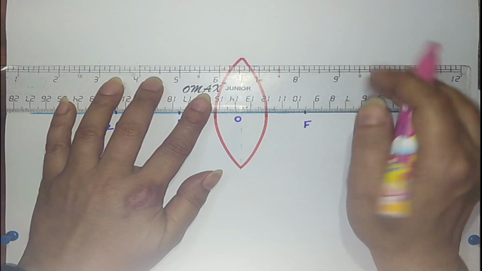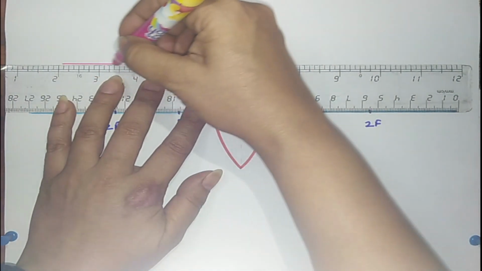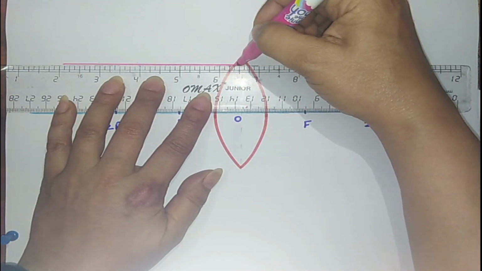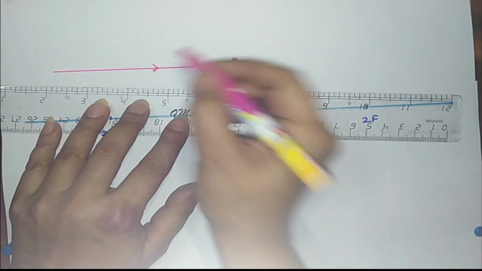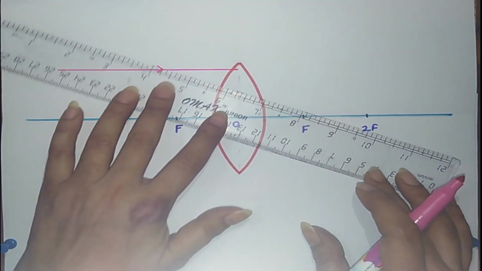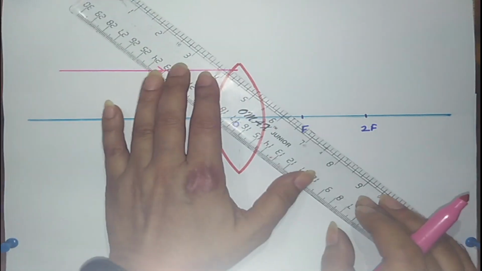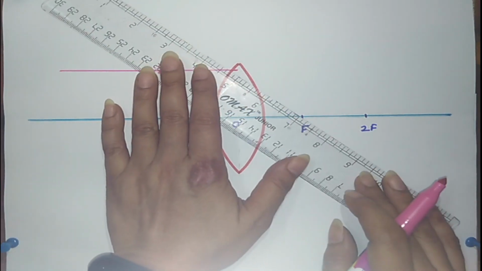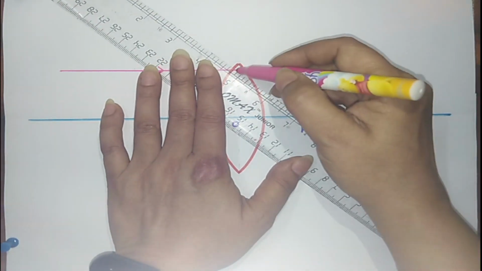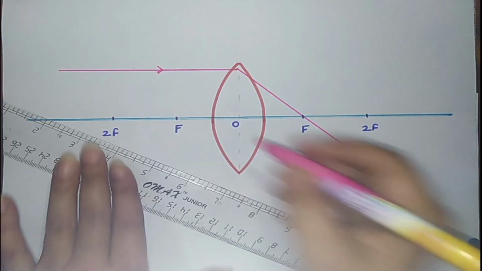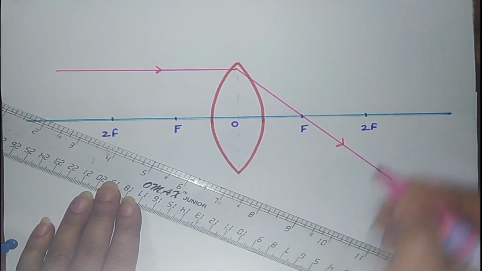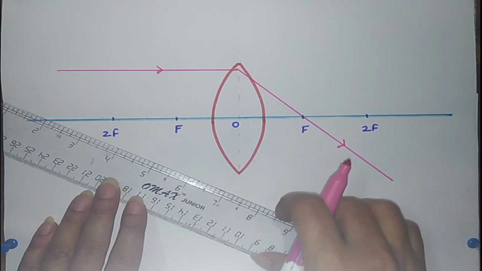So this is the first special ray. After passing through the convex lens, it will pass through the focus. And don't forget to put the arrows. So this is the first special ray.